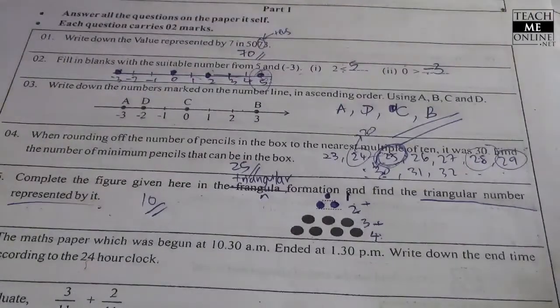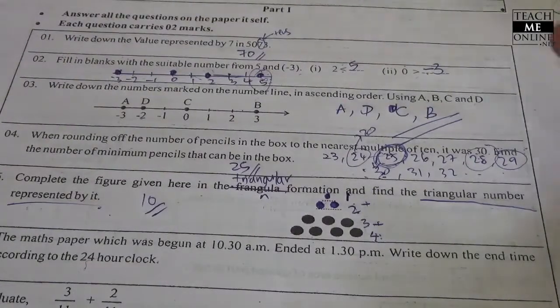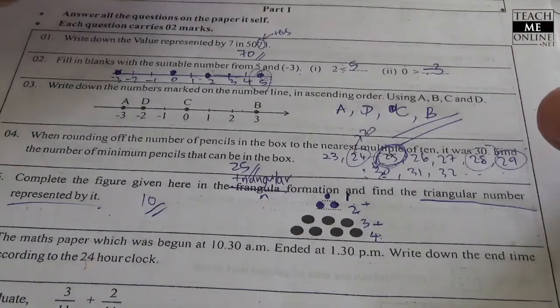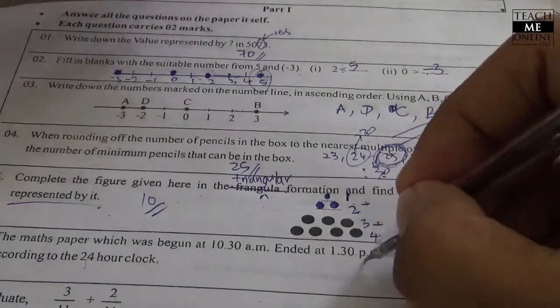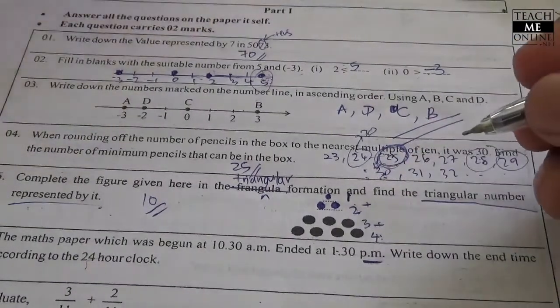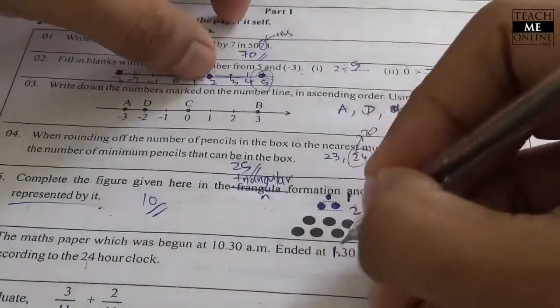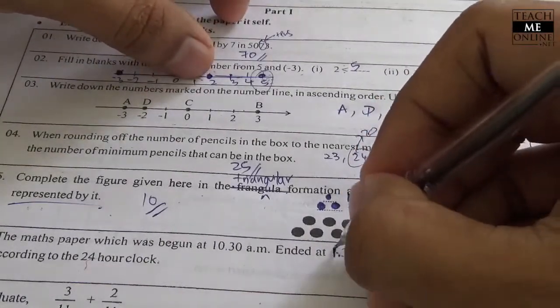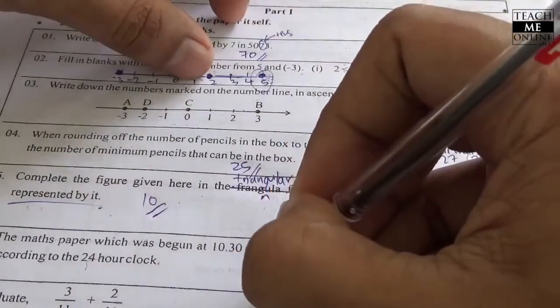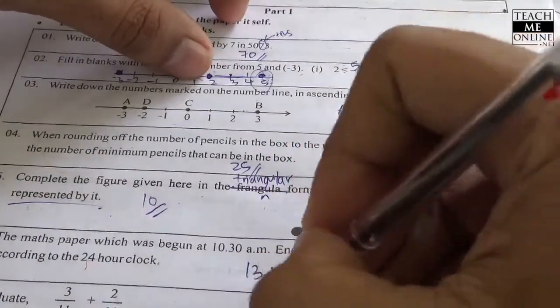Question number 6. The maths paper which was begun at 10:30 AM ended at 1:30 PM. Write down the end time according to the 24-hour clock. So 1:30 p.m. when it's p.m. we have to add 12 hours to the hour number at the hours part. So here 12 plus 1 is 13 and minutes stays, 13:30.